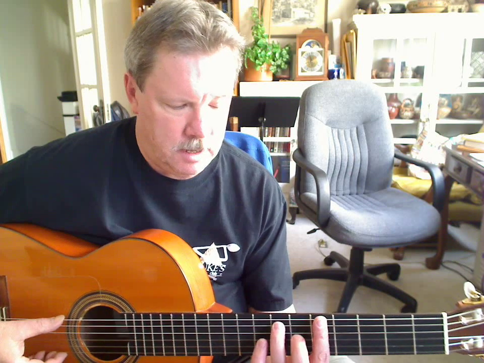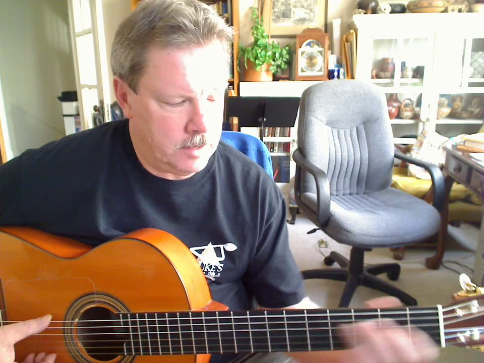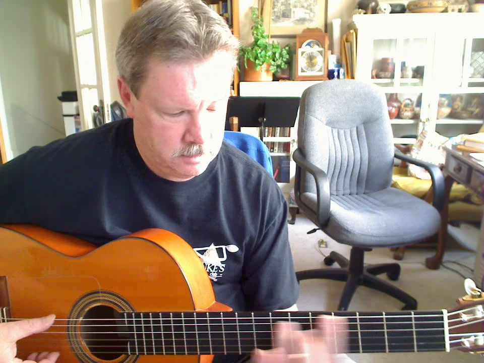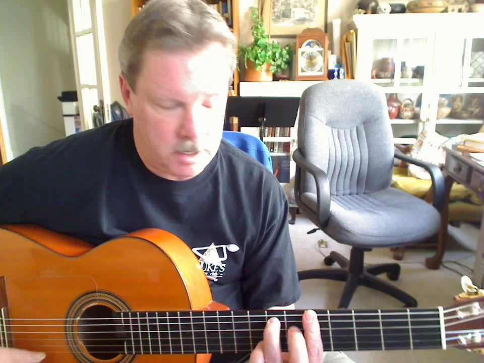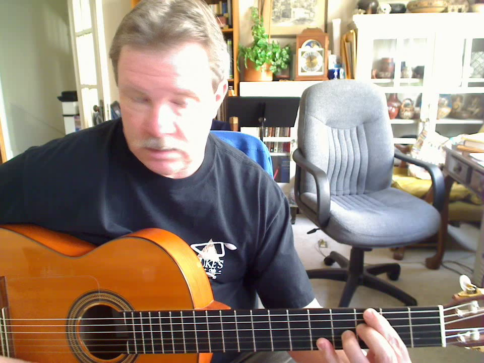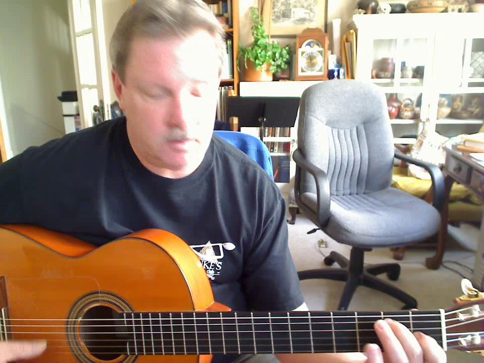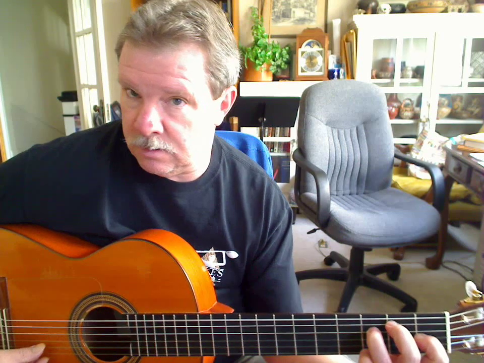A common way is the F is oftentimes played as a dominant. So you might hear something like A minor, G13, F13, A7, E7 or E7 flat 9 to set up the A minor.